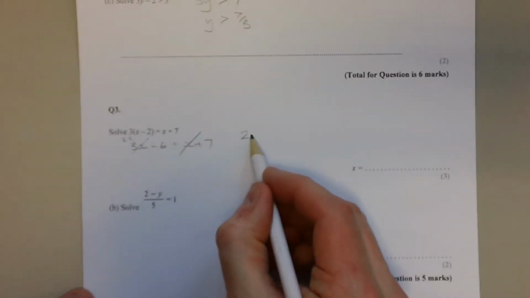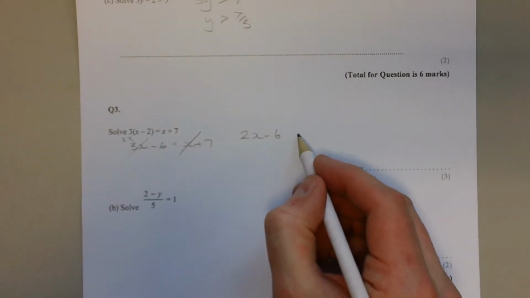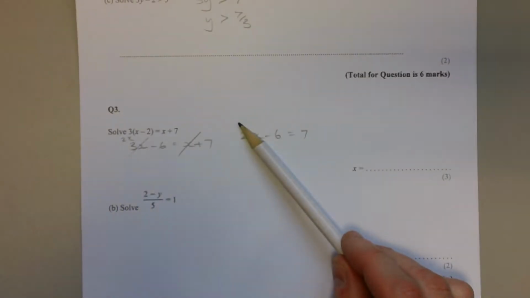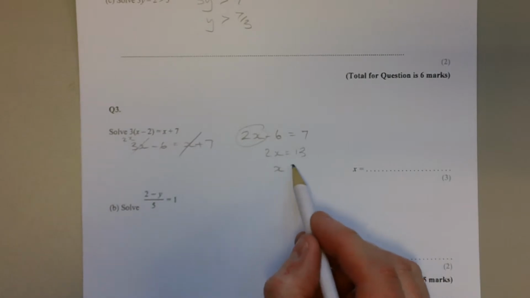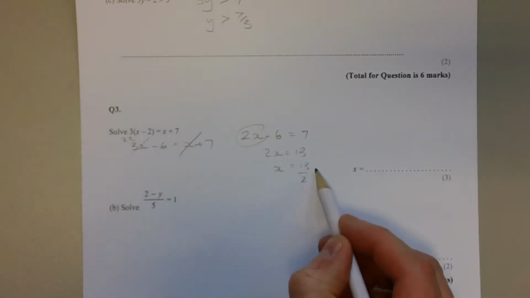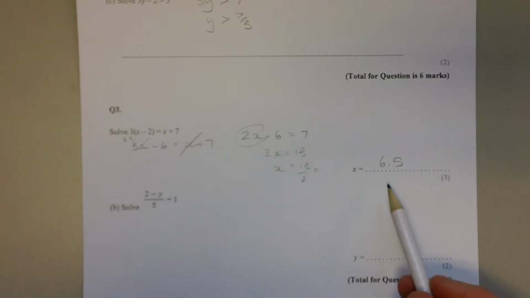That leaves us with 2x minus 6 on the left hand side, and that leaves us with 7 on the right hand side. Something minus 6 is 7. 13 take away 6 is 7, so the 2x is worth 13. And then 2 times something is 13. What is it? Divide the 13 by the 2 to find out that x is equal to 6.5.